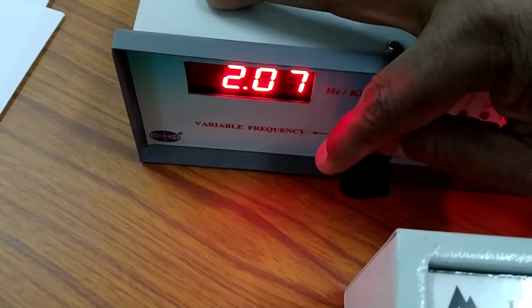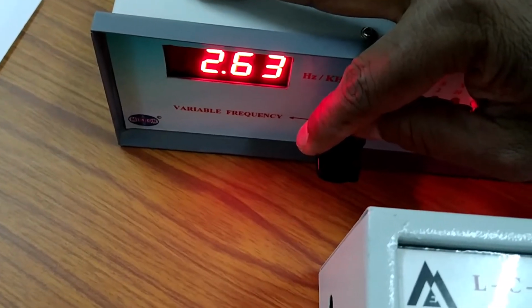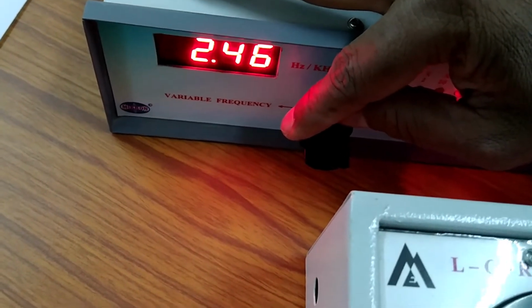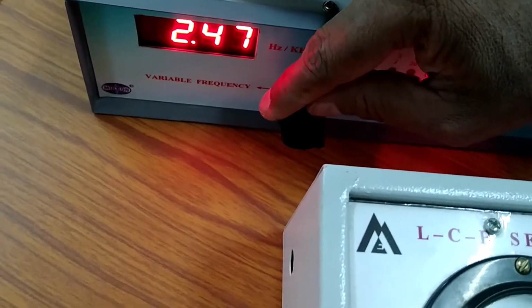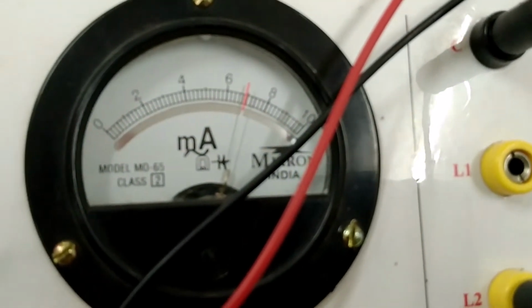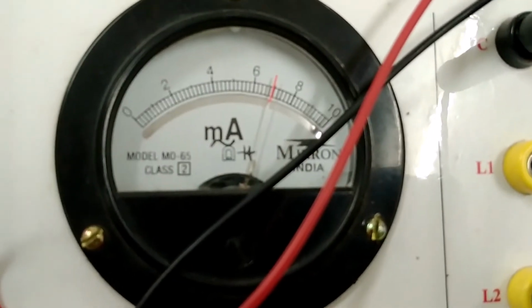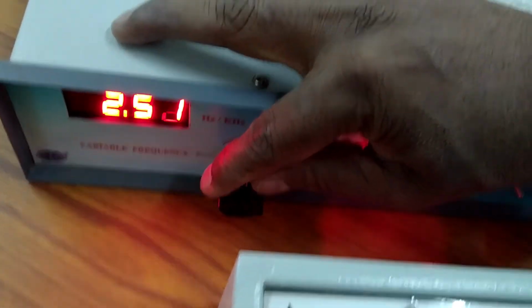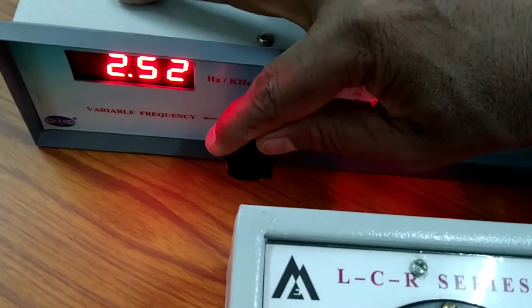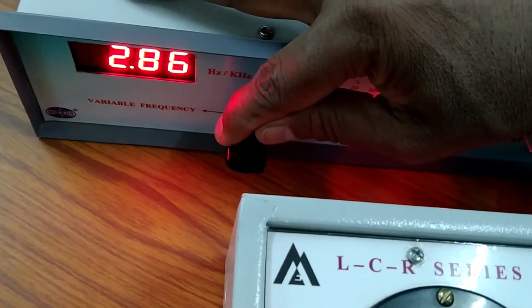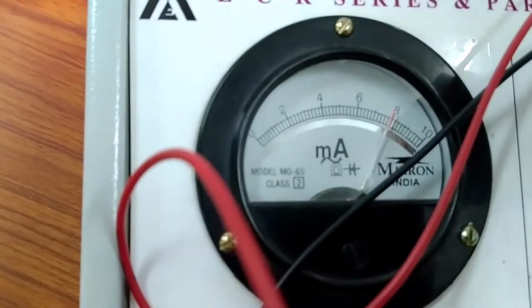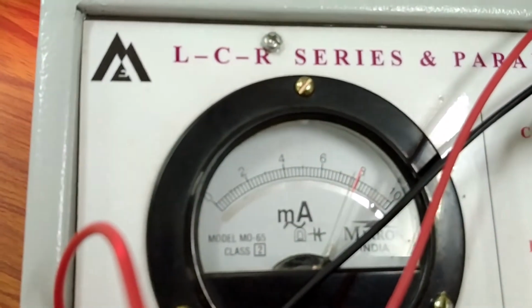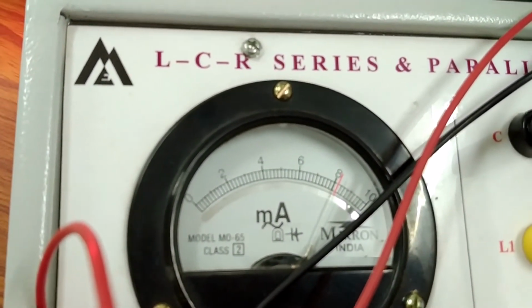I am increasing to 2.5, and I note down the value of the current. Roughly around 2.5 I have adjusted, and I note down the current as 7. So 2.5 means 5 kilohertz, because you have to multiply by 2, and I am getting 7 milliamperes. Likewise, I am now changing the value to 3, and look at the value of current. The current has increased up to 8. Then I still increase the value, and it is still increasing.